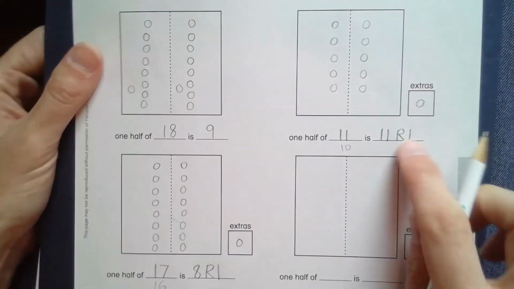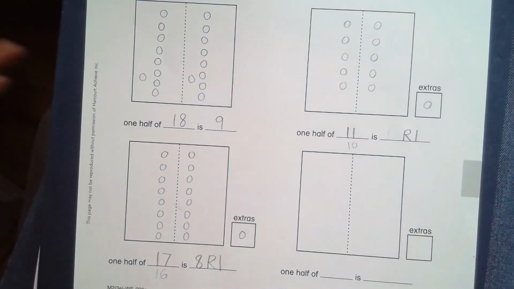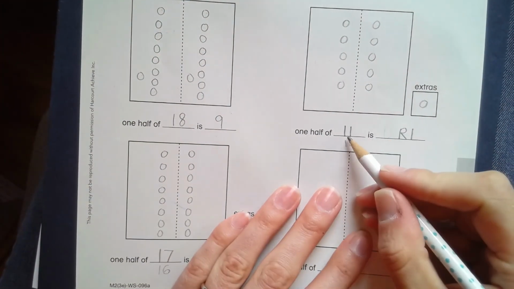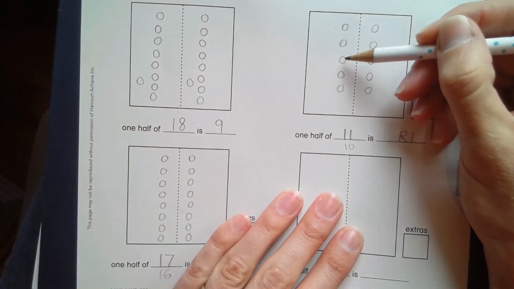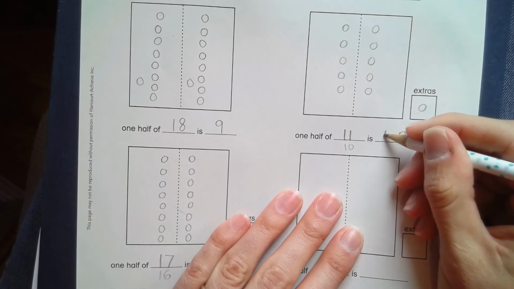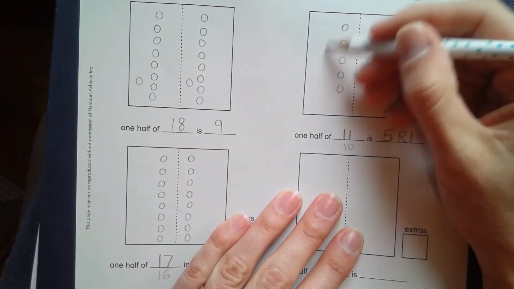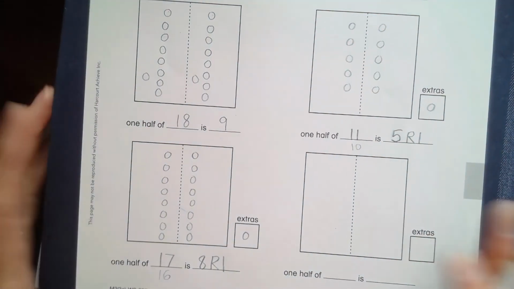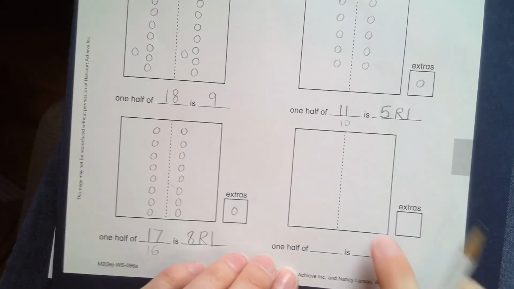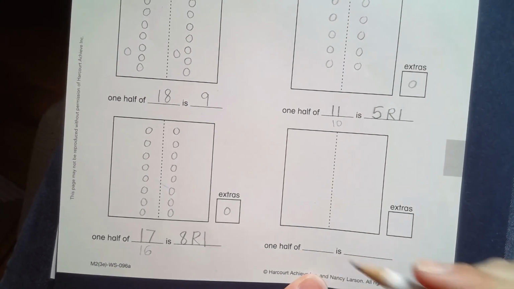Oh my goodness. I just realized I wrote 1/2 of 11 is 11 remainder 1. Were you yelling at the video saying, Mrs. St. Larry, stop, what are you doing? 1/2 of 11 isn't 11. Oh, wow. 1, 2, 3, 4, 5. It's 5. We're only talking about 1/2, which is 1 of these with this extra. Whoops, sorry. Now, our last one, we're going to do 1/2 of 9.